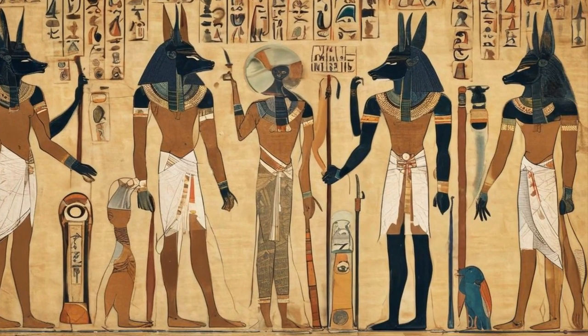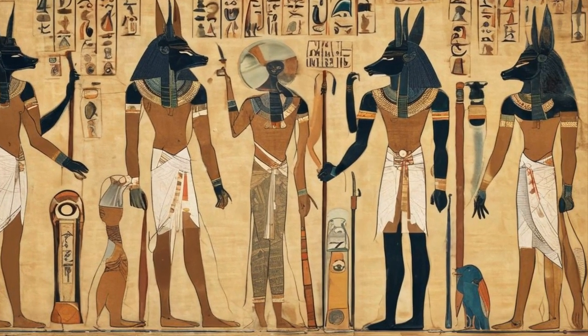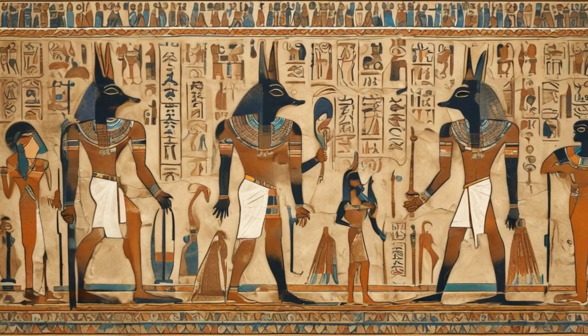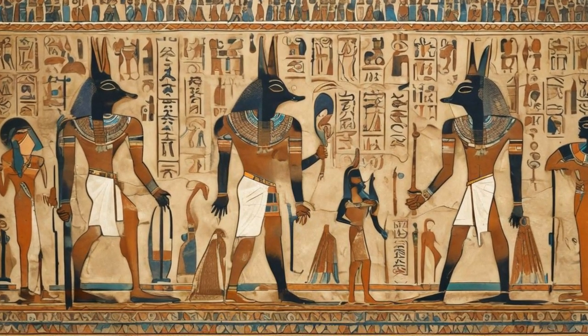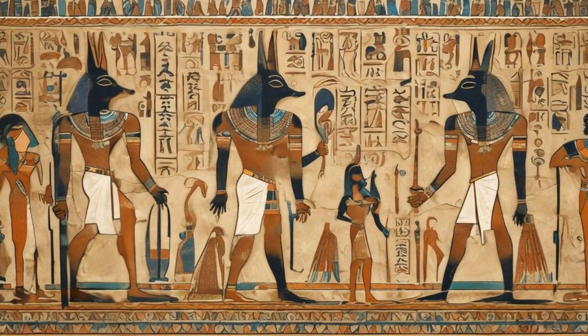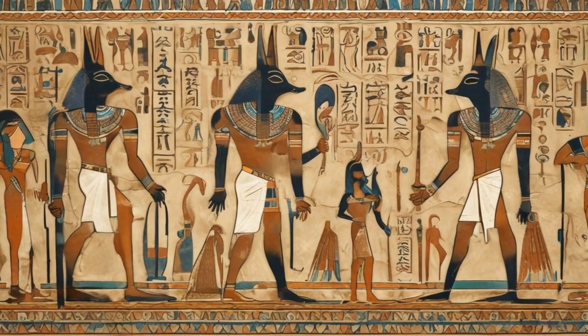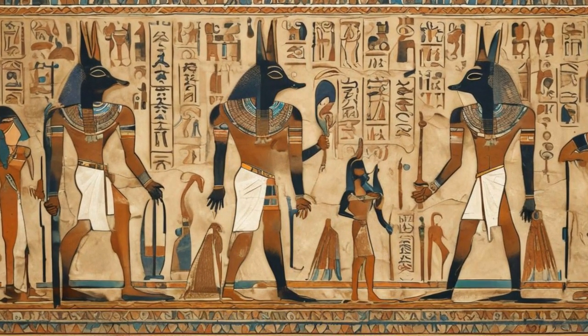6. The Book of the Amjuat. This section described the journey of the sun god Ra through the underworld during the night. The deceased was encouraged to identify with Ra and follow his path, ensuring their safe passage through the darkness.